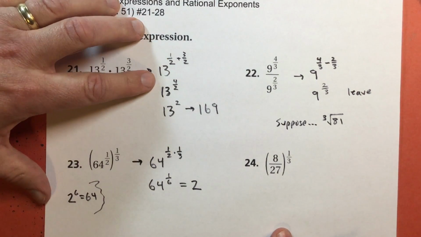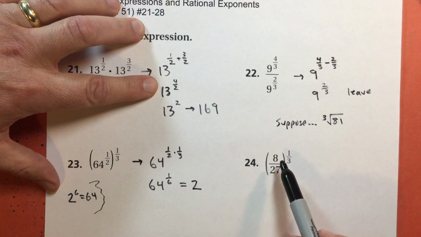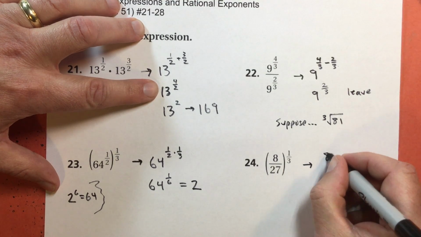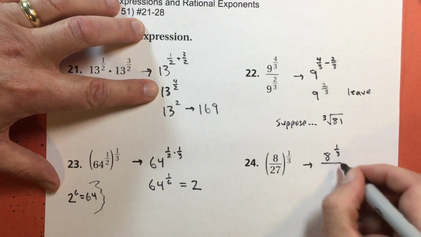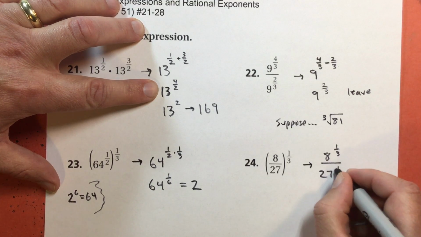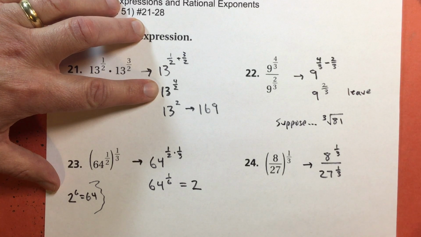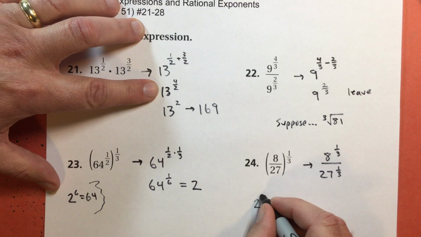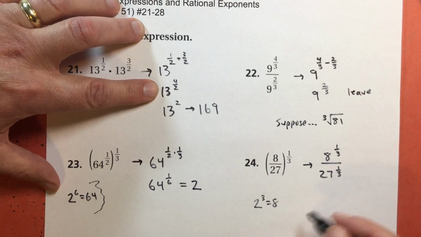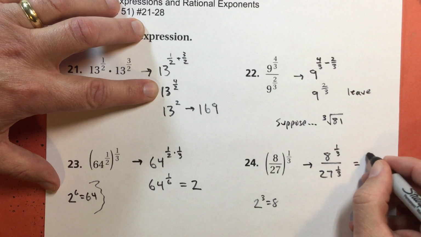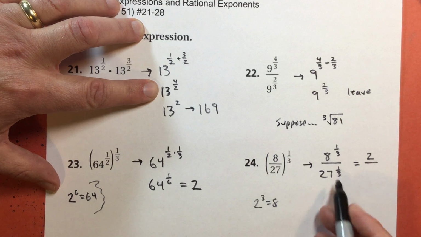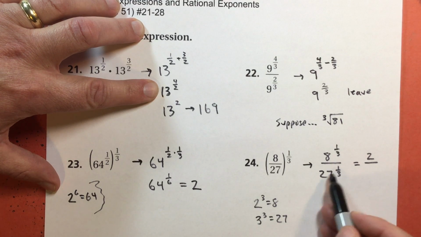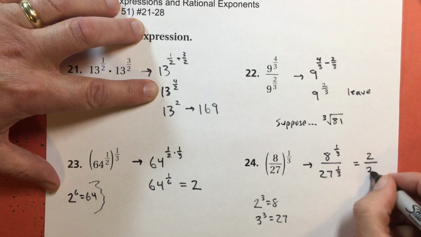All right. For number 24, this is a power of a quotient. So this is going to become 8 to the 1/3 power divided by 27 to the 1/3 power. Now, 8 to the 1/3 power, I know that 2 to the 3rd power equals 8. So if I go the other way, this equals 2. I also know that 3 to the 3rd power equals 27. So the 1/3 power of 27 going backwards just leaves me 3.